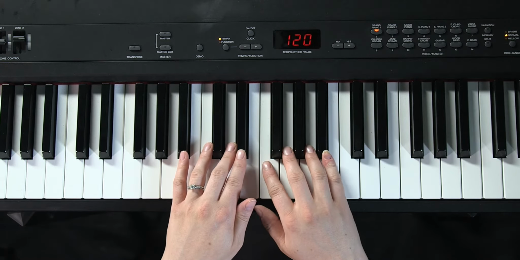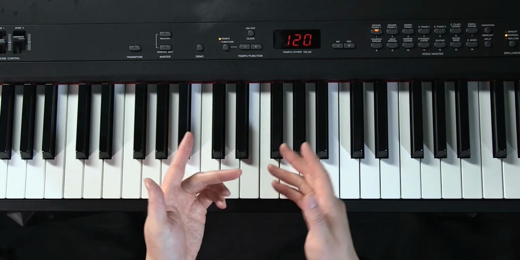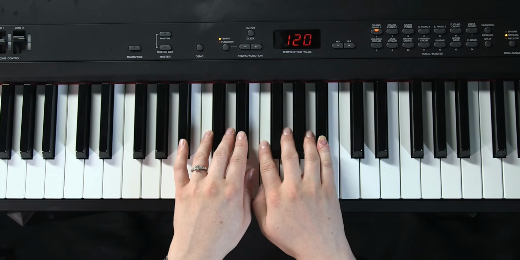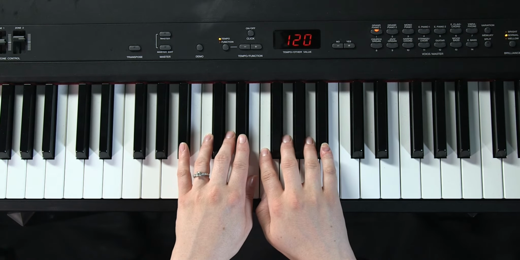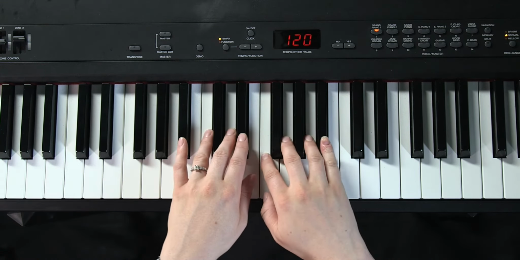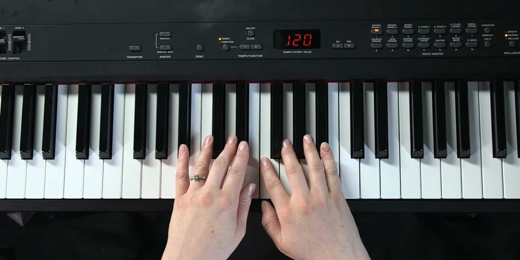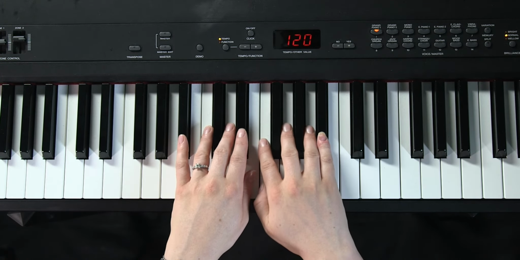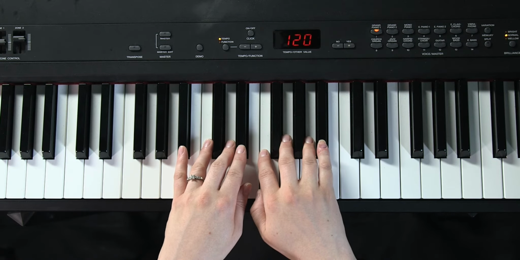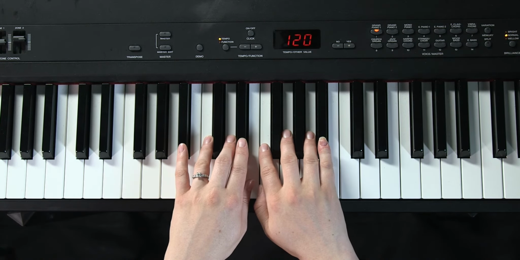Now you'll notice that when I'm playing these scales that have more sharps or flats, I move my fingertips higher on the white keys, and that way I don't have to curl them under or do anything that would be uncomfortable in terms of hand position. So don't be afraid to play on that narrow part of the white keys. It's okay. All right, so here we have B flat major.